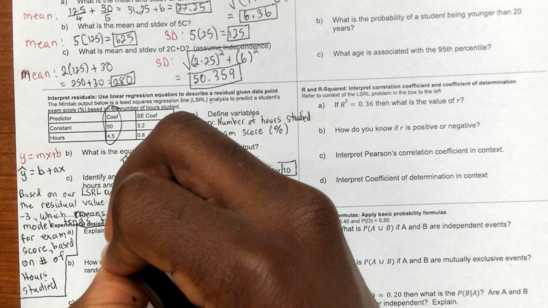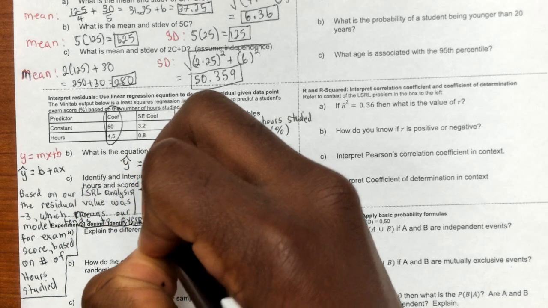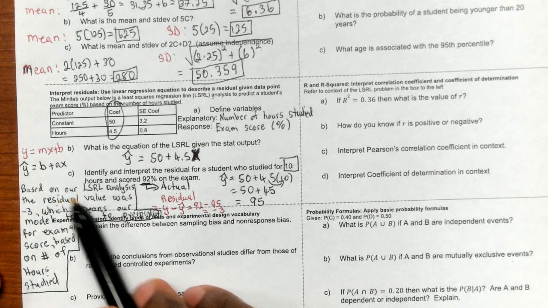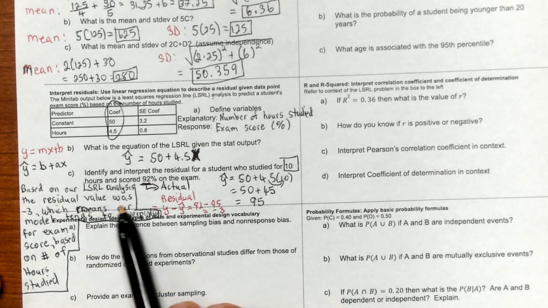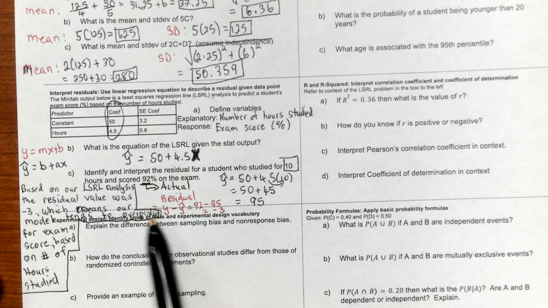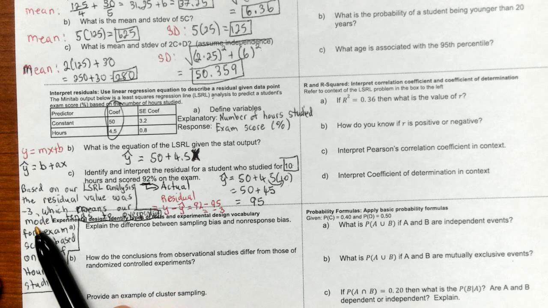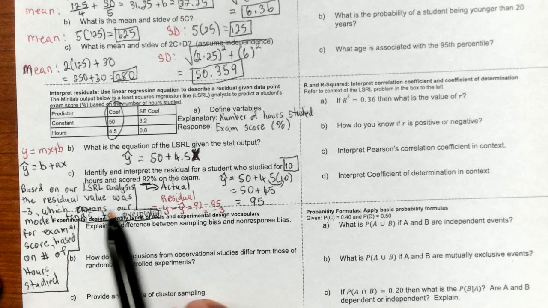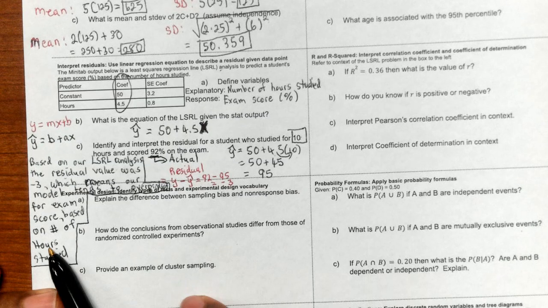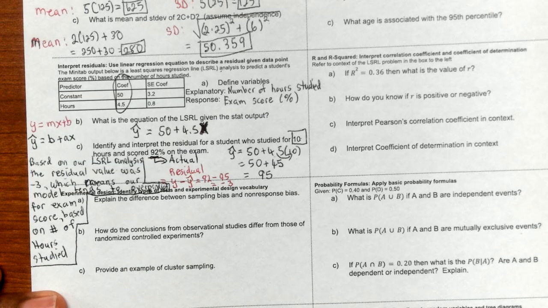Again, just like that. Okay, so based on our LSRL analysis, the residual value was -3, which means our model tends to overpredict. That's what this word is, overpredict. So our model tends to overpredict for exam scores based on number of hours studied. Okay, so let's try the next one.